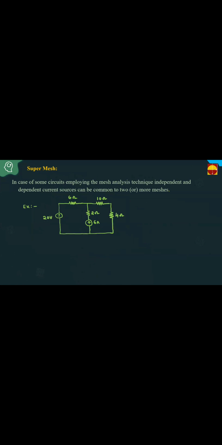But there is one more concept in mesh analysis, friends: super mesh analysis. When do you have to apply super mesh analysis? In some circuits employing the mesh analysis technique, independent or dependent current sources can be common to two or more meshes. Then you have to apply the concept of super mesh analysis. For example, this current source is common to this mesh and this mesh. In this case, you apply the super mesh concept. Now, how to write the equations, you have to concentrate.